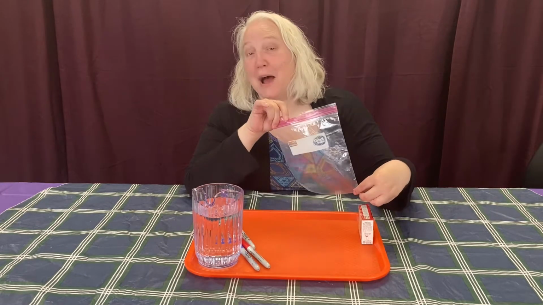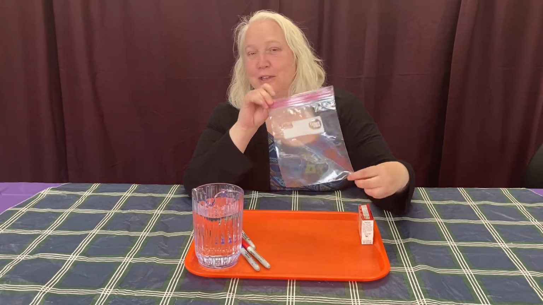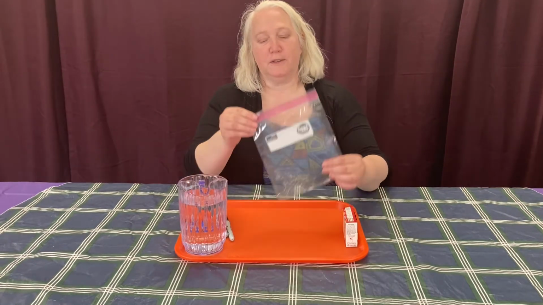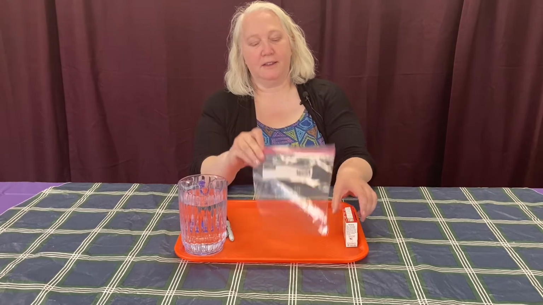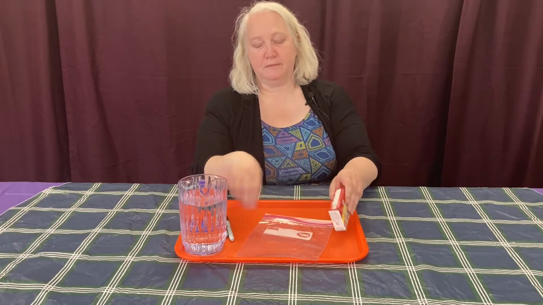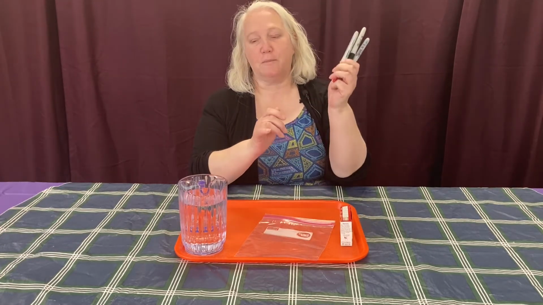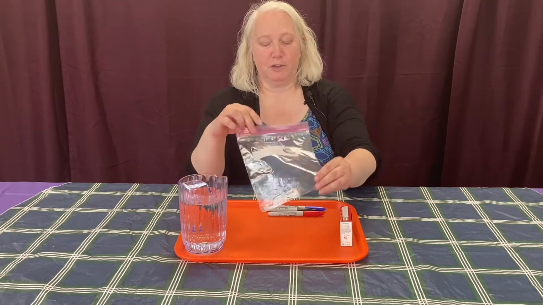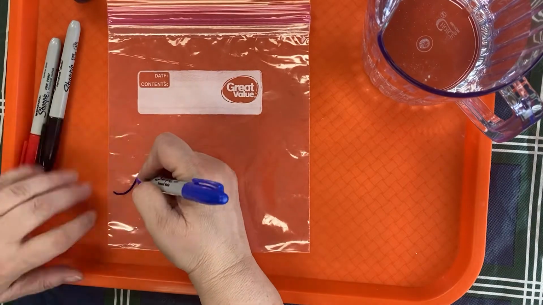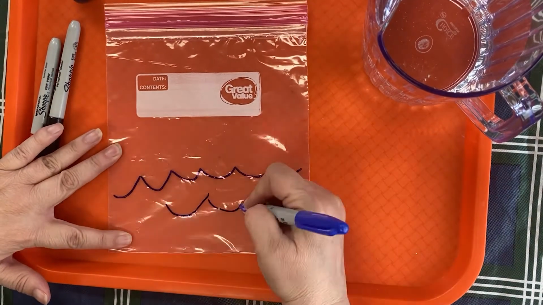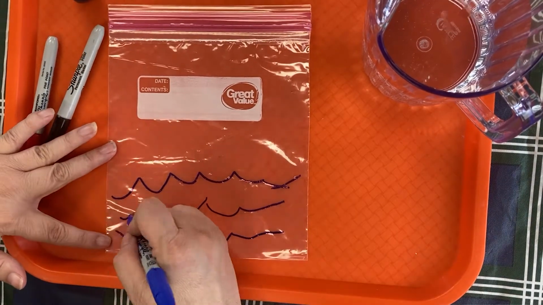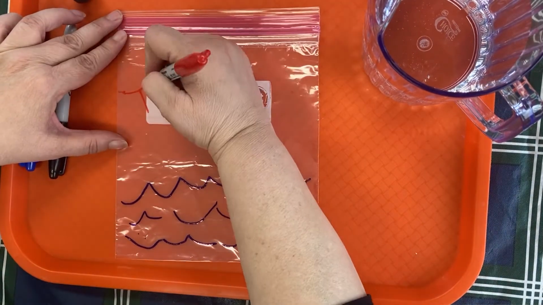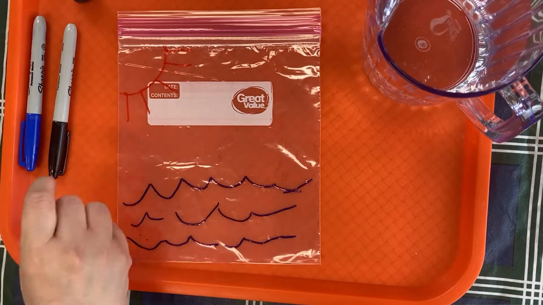First, we are going to model the water cycle using a plastic baggie today. For this activity, you will need a Ziploc bag, some food coloring, a few Sharpies, and a pitcher of water. First, draw a little design of the water cycle on your baggie. I'm going to start with my water. Next, I'm going to draw a sun, and then you want to make sure you get your cloud.